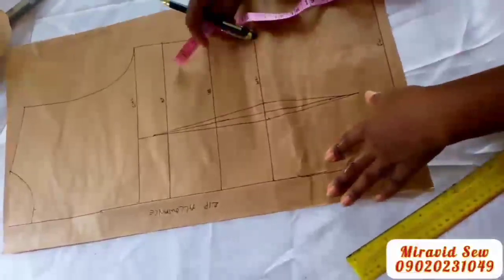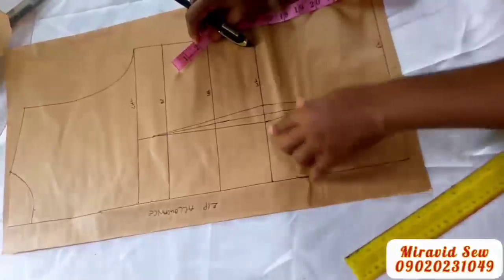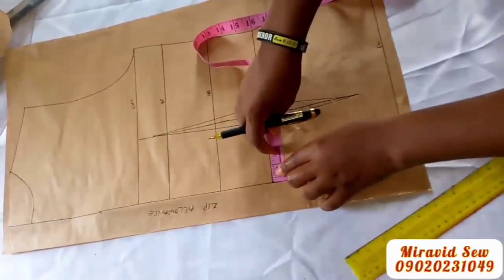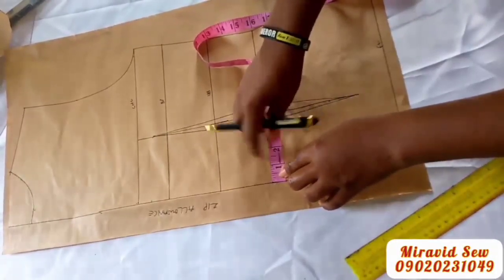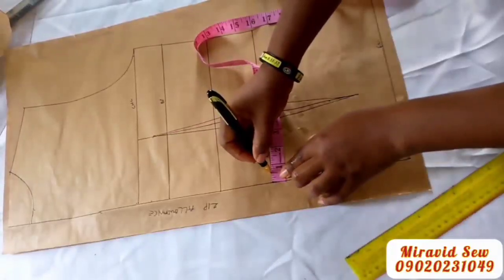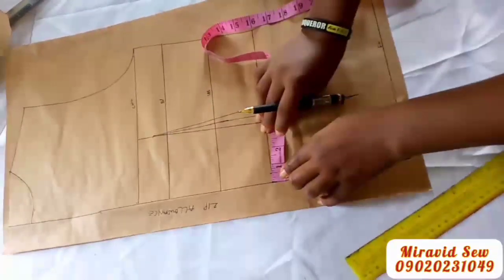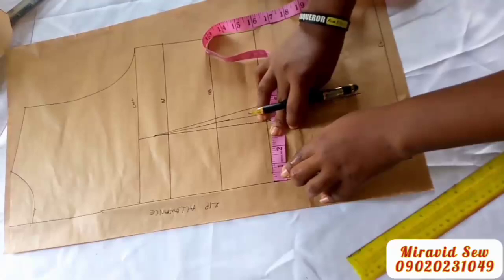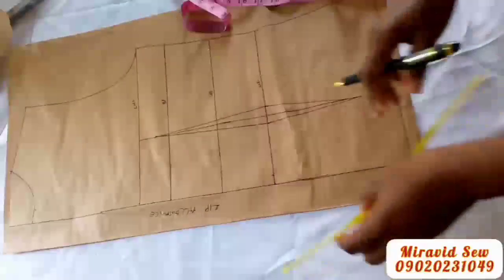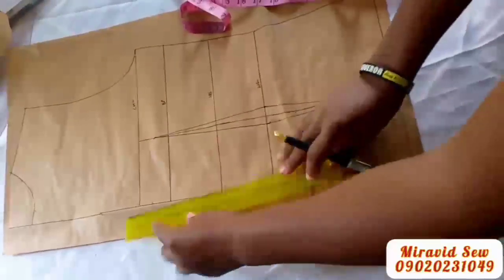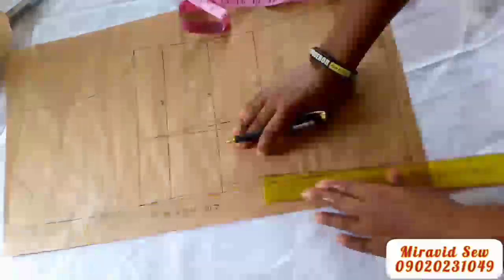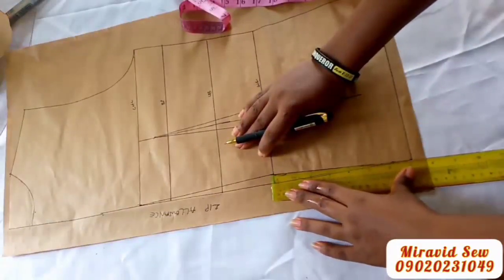So at this point, I want to eliminate my back buff. A lot of times, people make dresses and it doesn't sit well on the back. That's because the line is straight. So to achieve this, you have to go in by half an inch on the waistline so that it's going to sit well on the back. Then go ahead to connect it to the chest line and then down to the full length.